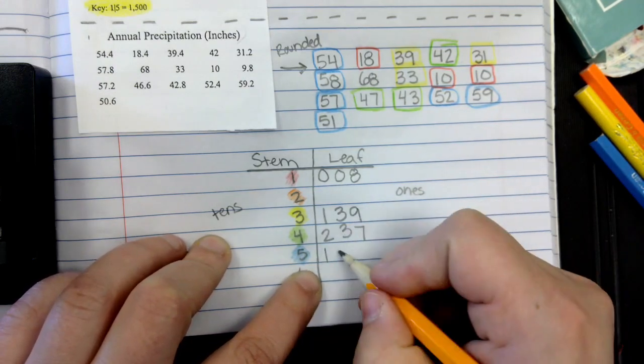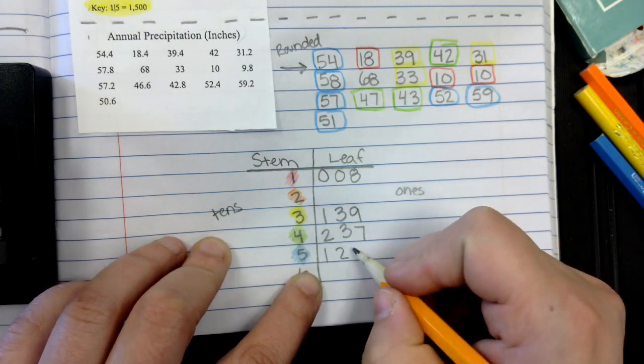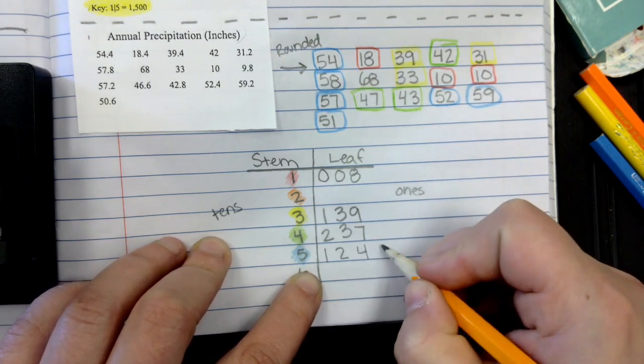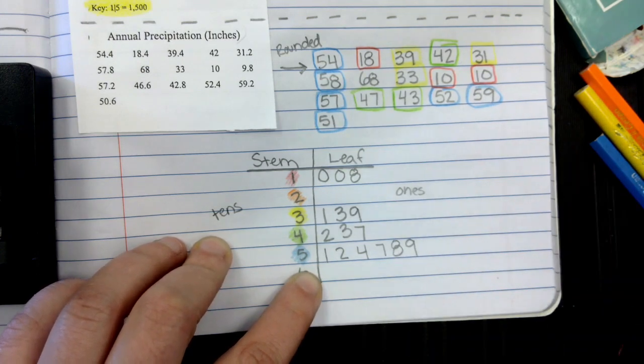Or indigo, if you have indigo. I don't, so I'm going to use violet. So for the last one was 60s. What's my last 60 I have? 68. So that just gets a 6 and then 8.